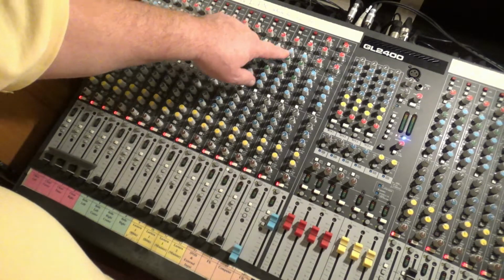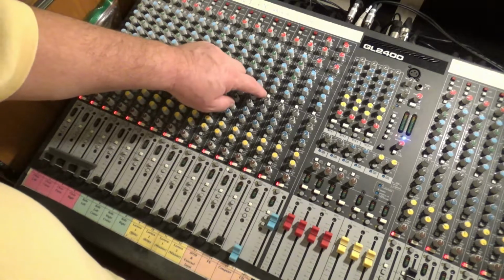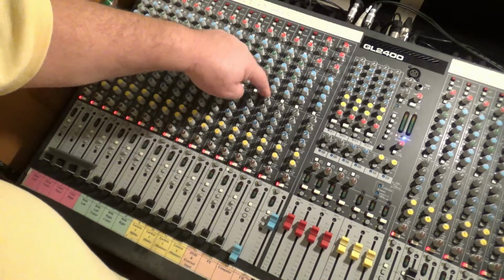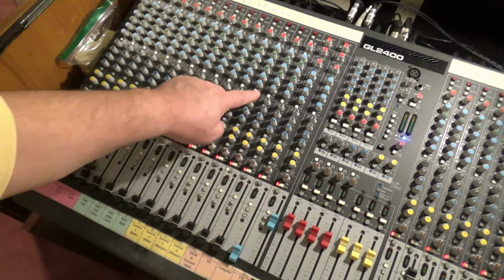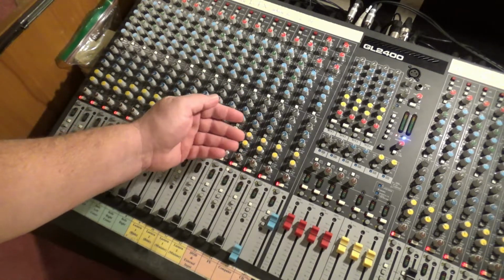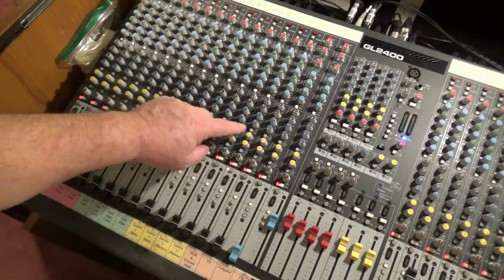And of course, we have our EQ sections, which I'm going to talk about more in depth in another video. EQ in and out, which you can either take the EQ out or put it in. Our auxiliary sends take a sample of that signal coming in and send it to the six auxiliary masters over here, which we'll talk about later.